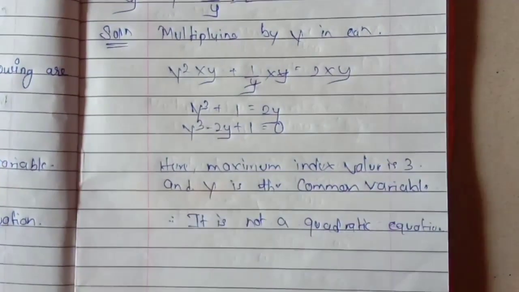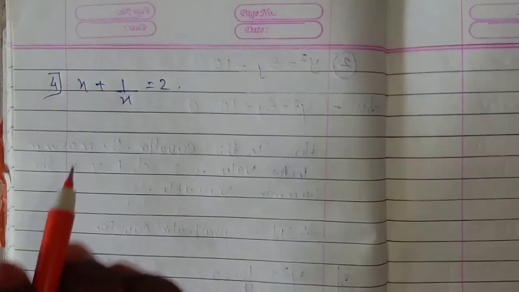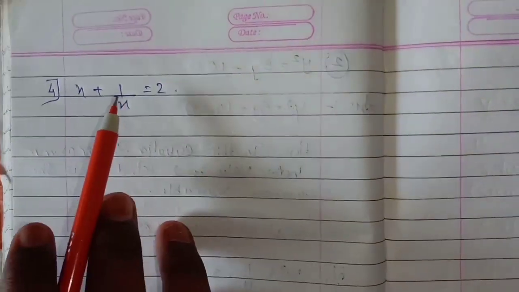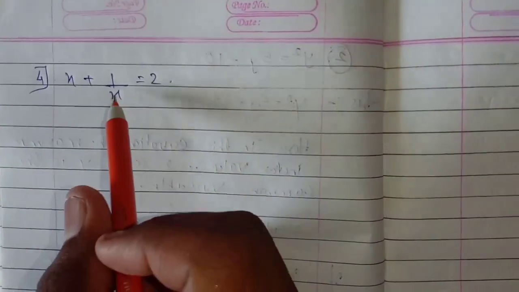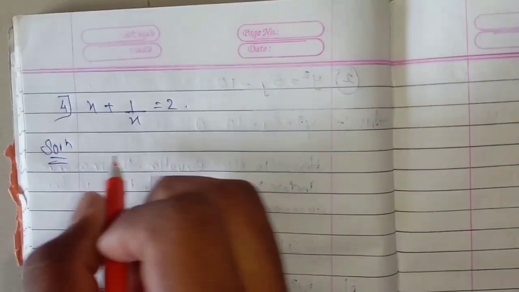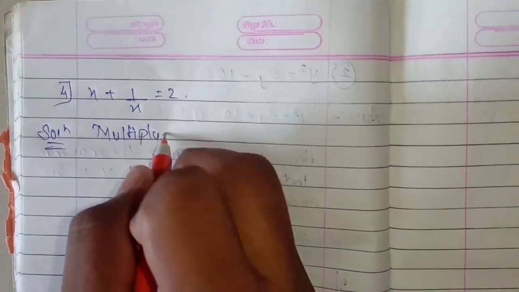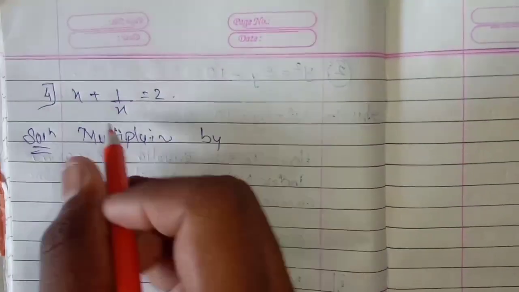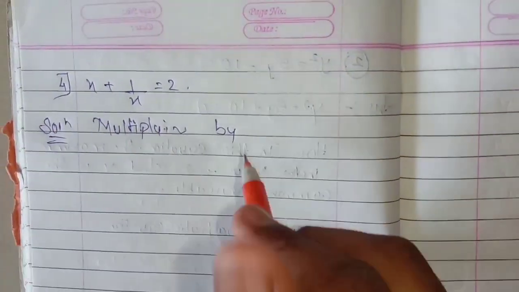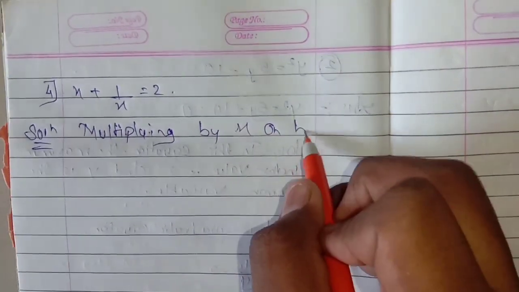Now we will solve the fourth part. The fourth part is x plus 1 upon x is equal to 2. As we can see, this has 1 upon x, so we will write the solution. To remove the x from the denominator, we multiply by x on both sides of the equation. So multiplying by x on both sides.